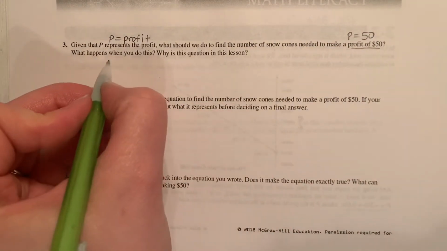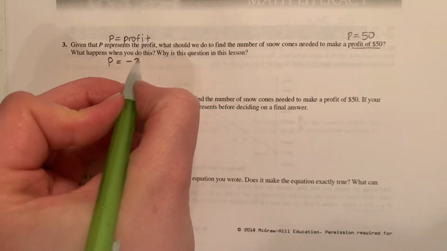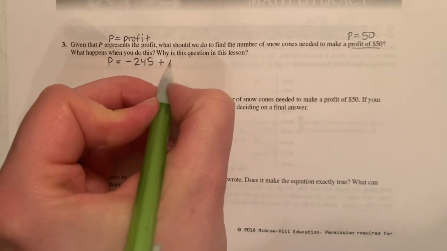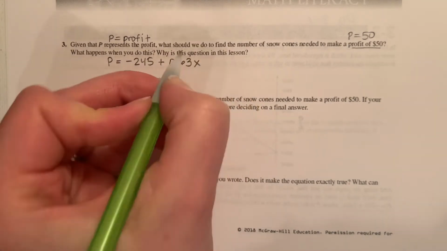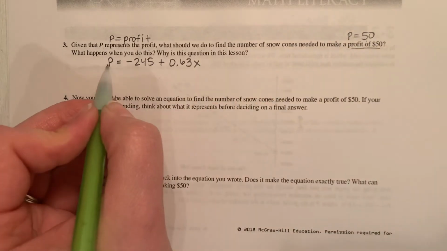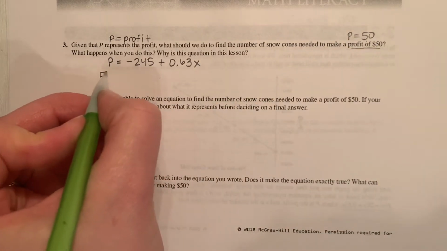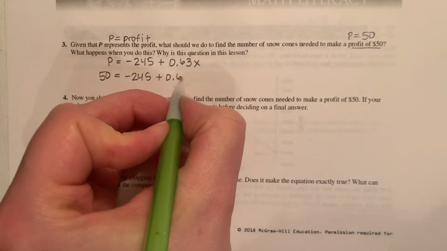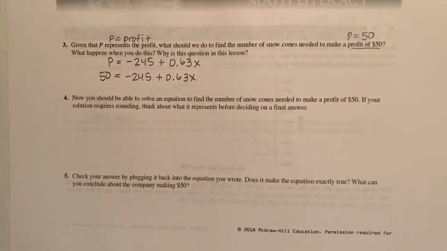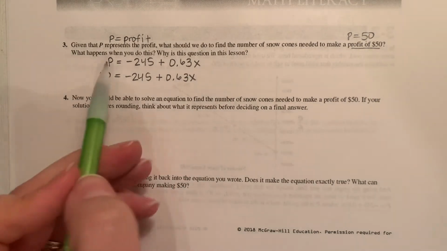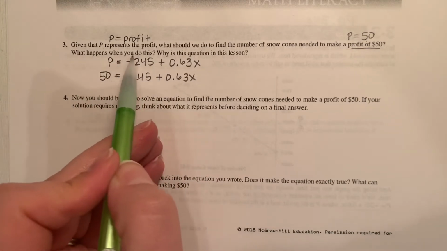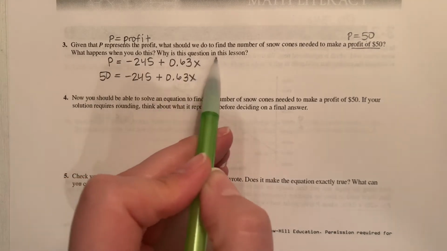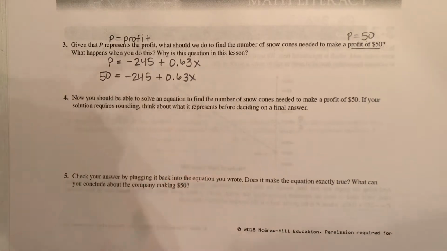Now we can take the equation that they gave us in the beginning of the lesson, and instead of putting a number in for X, we're going to put this number in for P. So it's going to be 50 equals negative 245 plus 63 cents times X. I'm going to ignore the next couple of questions that ask what happens when you do this, and why is this question in this lesson. We'll get to those answers as we go through the lesson.